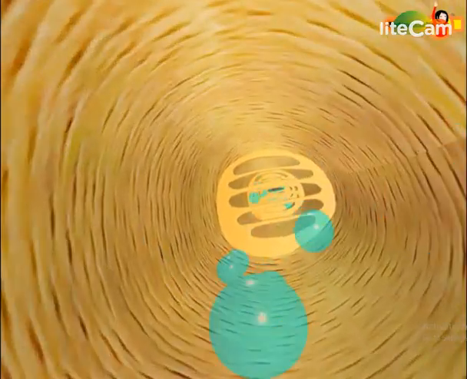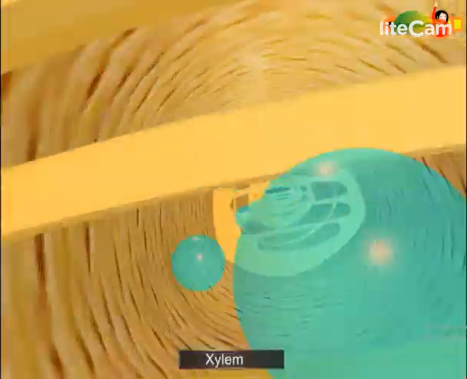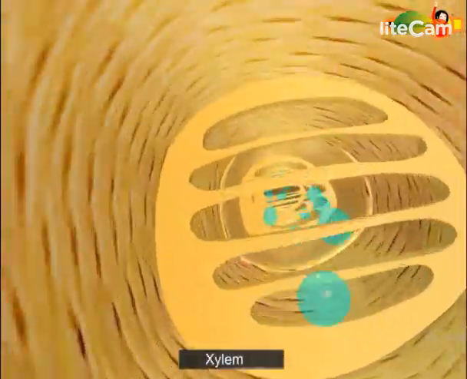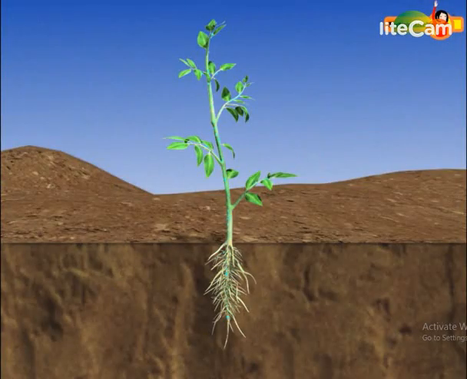The removal of water from the veins in turn establishes tension on the entire water column within the xylem, so that water is drawn upwards, all the way from the roots to the leaf.